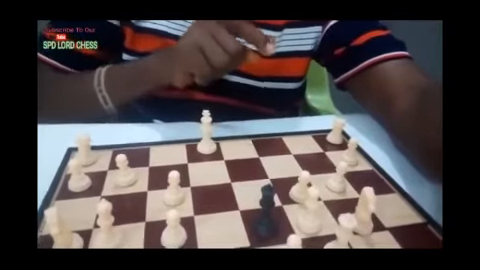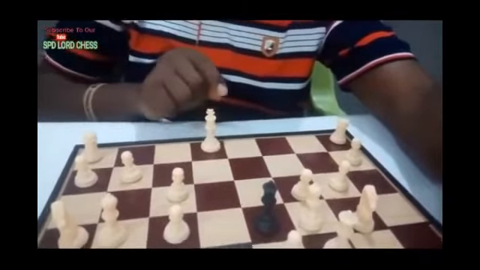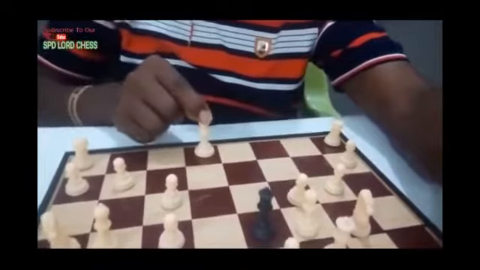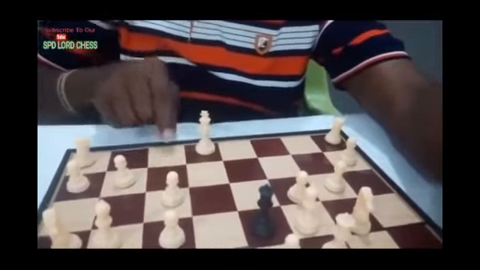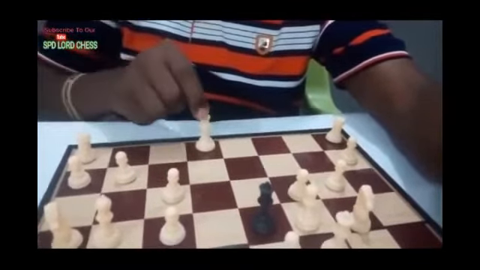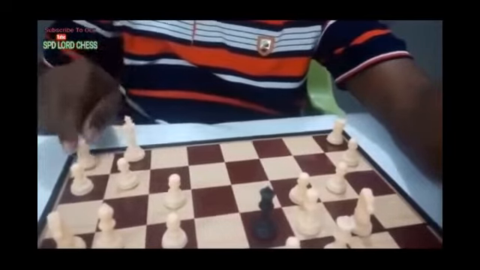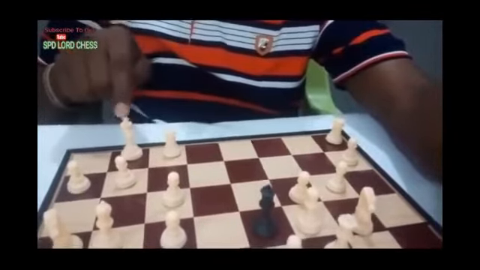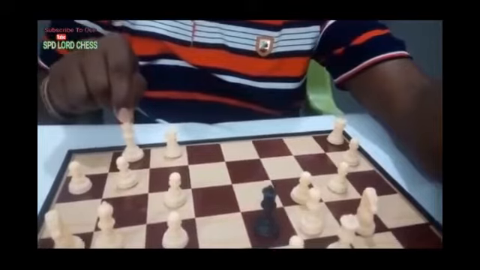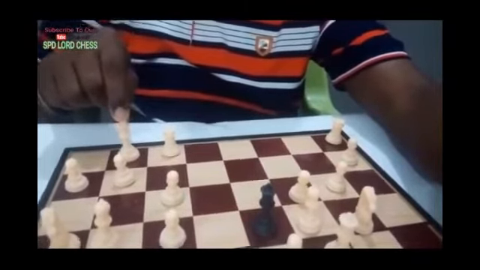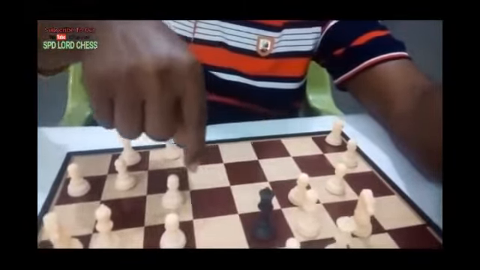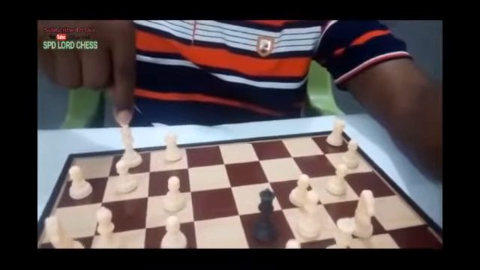Rule number 4, if the king is to make castling, it must not castle and put itself in danger. For example, if the king is to castle in this direction, 1, 2, right? You will see that this king now is already in danger if it enters here due to this queen. This queen has taken over this spot. You can see that.